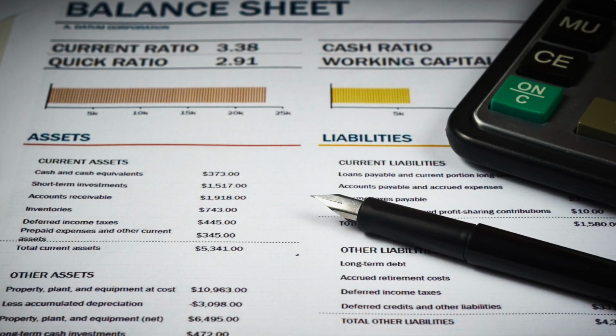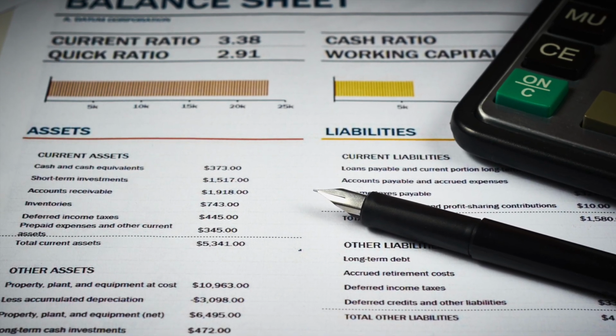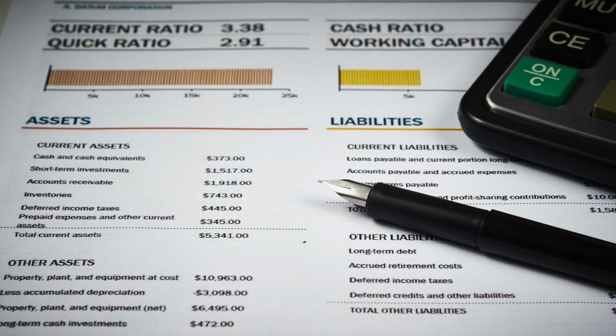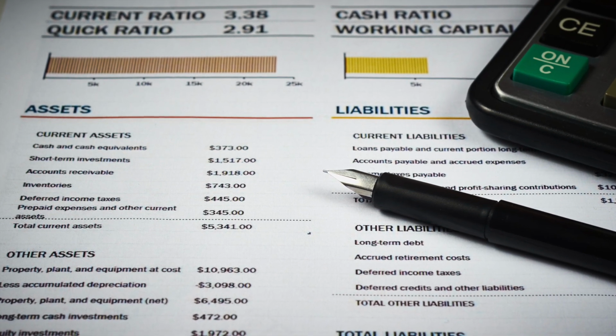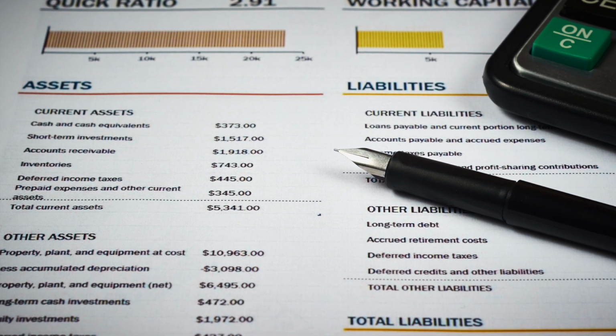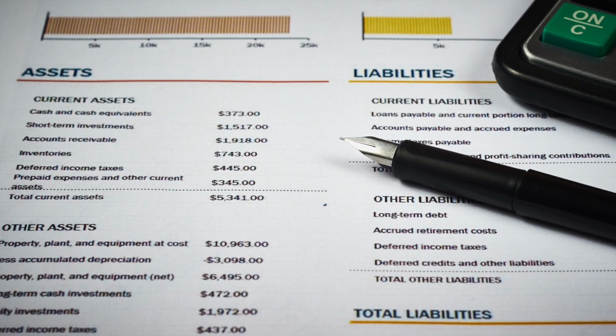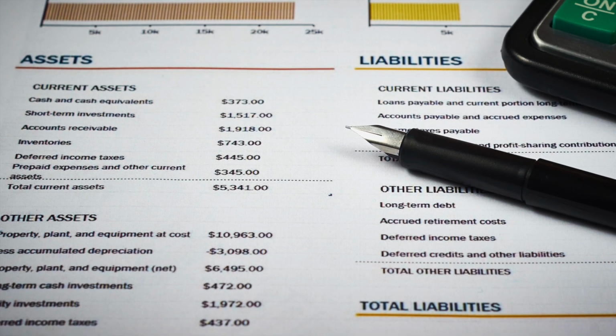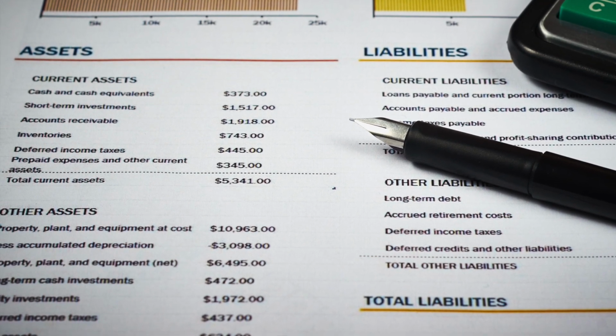In conclusion, the 4 main components of a balance sheet are assets, liabilities, owner's equity, and notes. These numbers can change as assets or liabilities fluctuate. Together, these give the status of a business at a point in time.